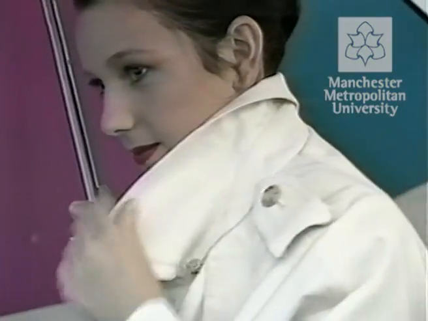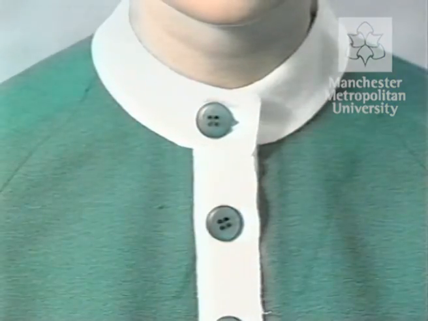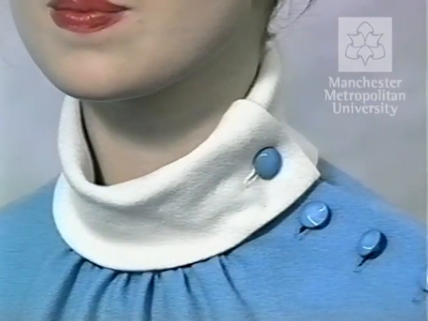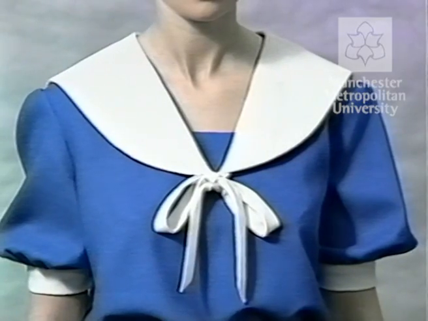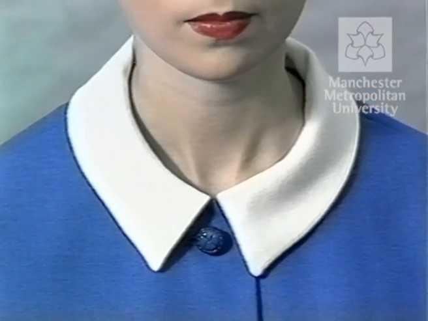Collars can be functional to protect the wearer, or decorative. There are many types. Some stand high up the neck, while others appear flat or stand partway up the neck. They can finish at the base of the neck or be cut away.